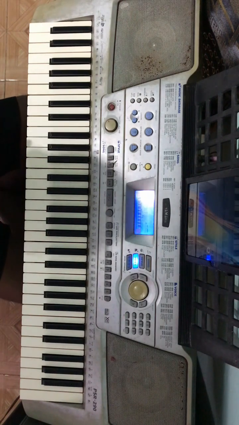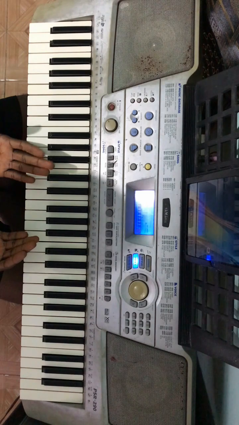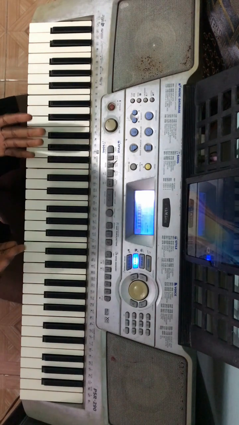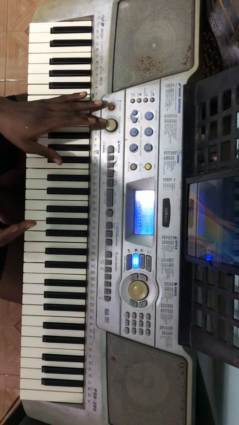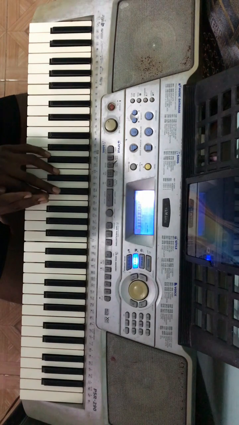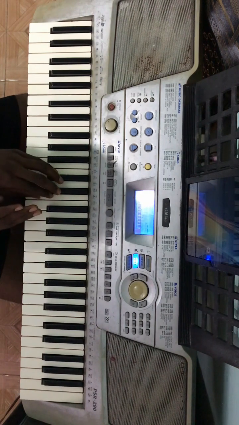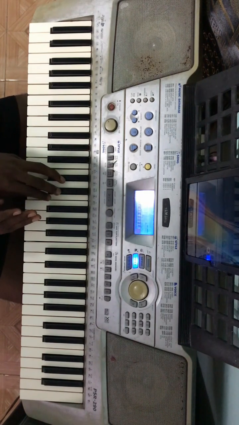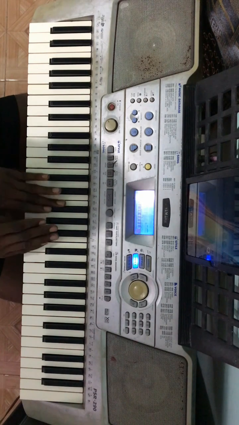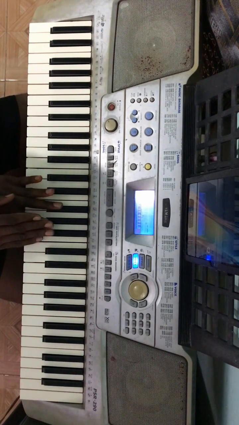Then how do you know the other keys that are remaining on the keyboard? Then you have to pay attention closely. We are done with everything associated with the two black notes. Now let us move to the three black notes category.